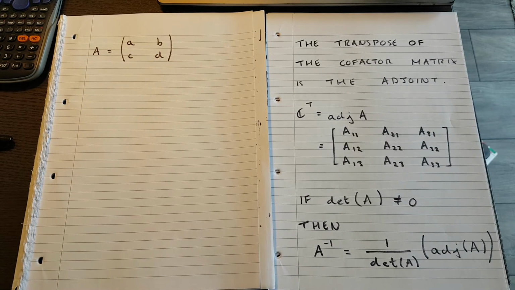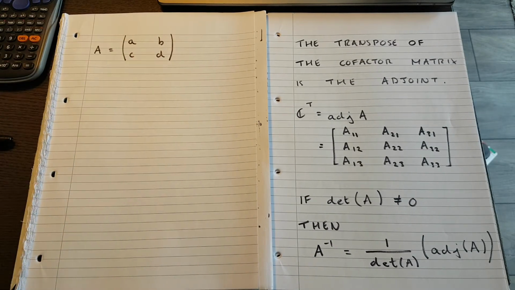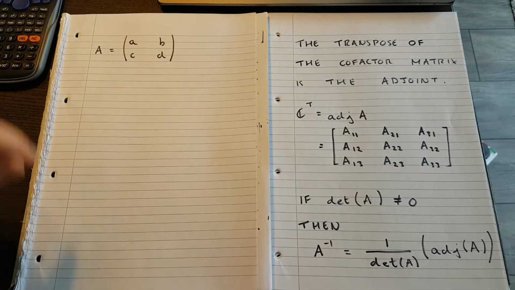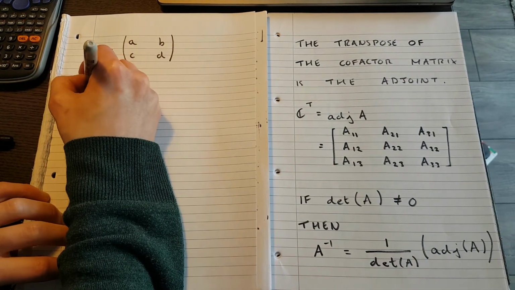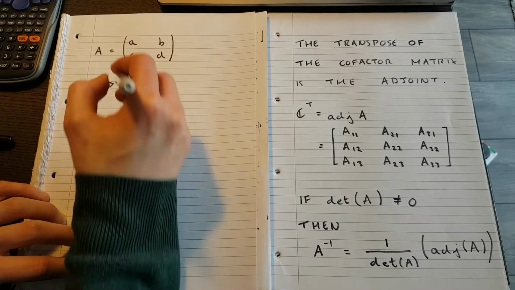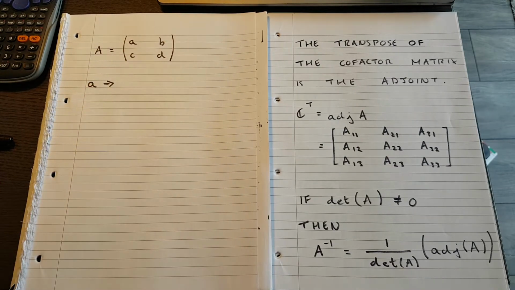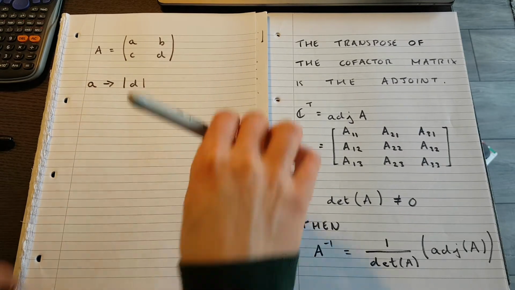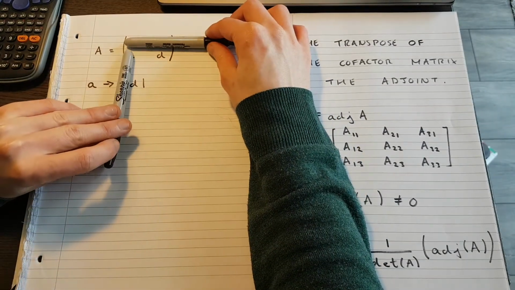So this is my matrix A here. These are my entries, A, B, C, and D. Well, what's the determinant? We worked that out before. Let's work out all of the cofactors. So let's look at A here. What's my cofactor? It's the determinant of the matrix that's left when I delete the first row and first column.